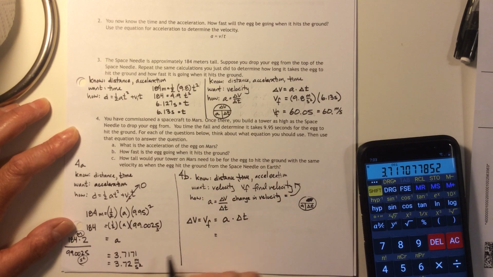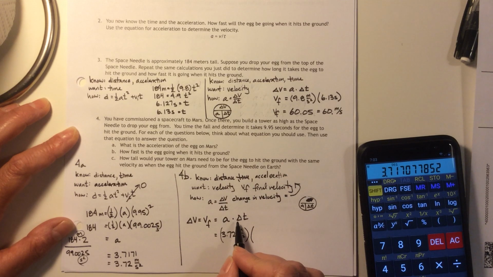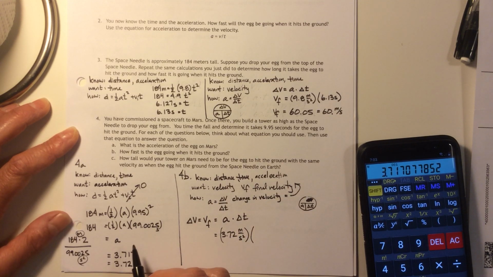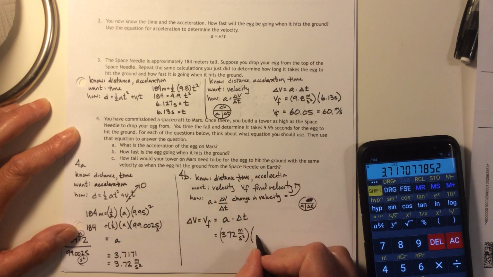So this is my acceleration, 3.72 meters per second squared, times my time. Where was my time? Wait. Oh, up here. I forgot. I hadn't calculated it. It was in the problem. 9.95 seconds.